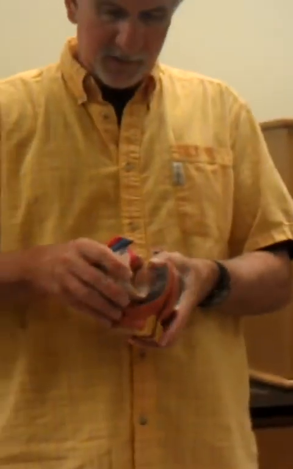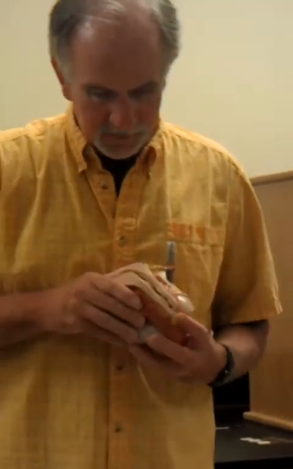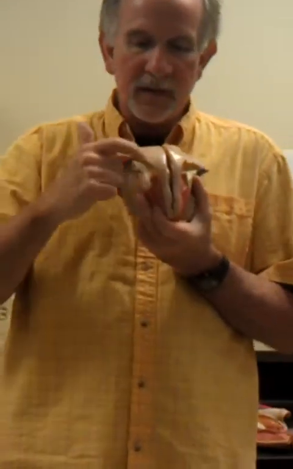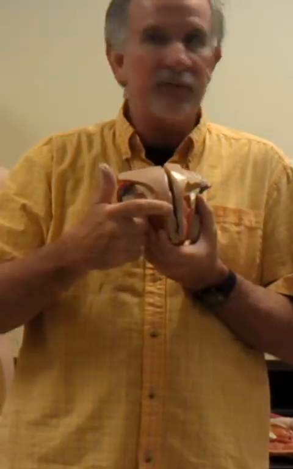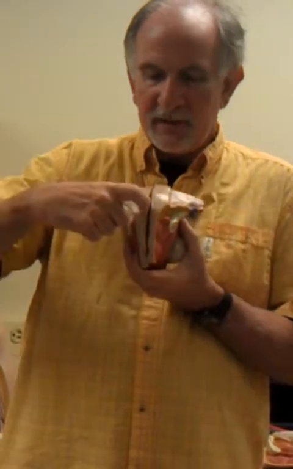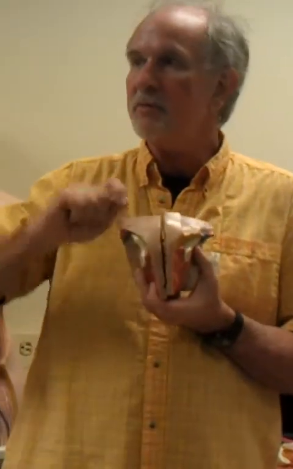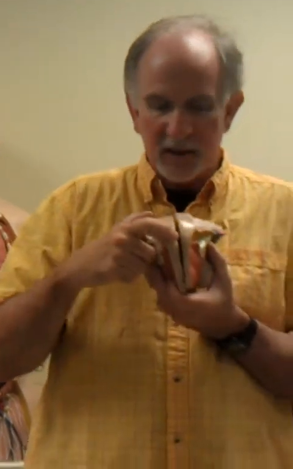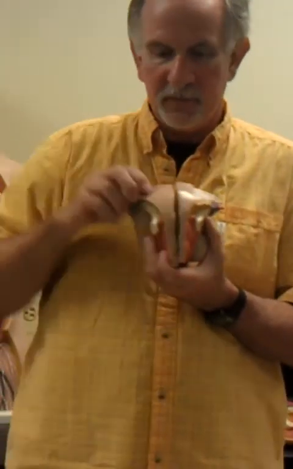So we see a couple things on this model. Yeah, this is pretty good. What you have here is the mons pubis. What I'm touching right there is the outer labial lips covered with skin, and that would be the labia majora. Then you can see the inner labial lips, which are mucous membrane covered, just inside. Those would be the inner labial lips, or the labia minora.